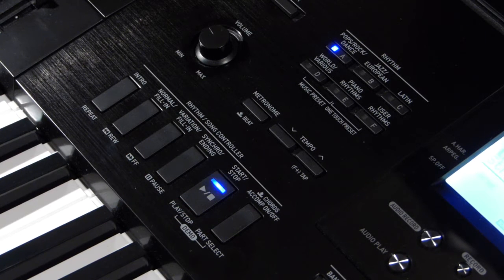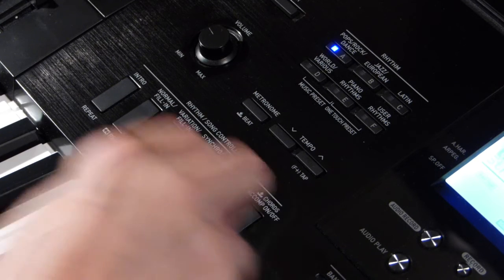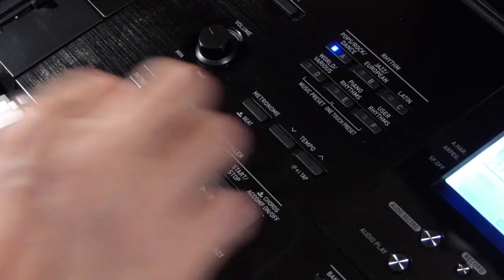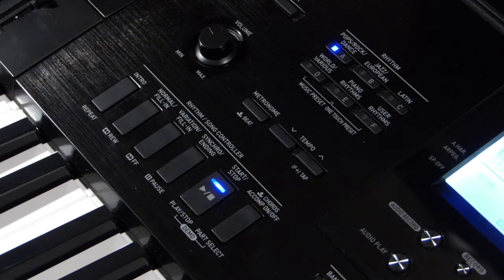So if I play a chord, all you hear is the drum beat. If I turn this on, now you hear the full band. This is all the backing parts plus the drums. So you can play this.